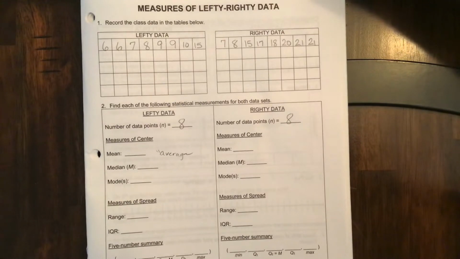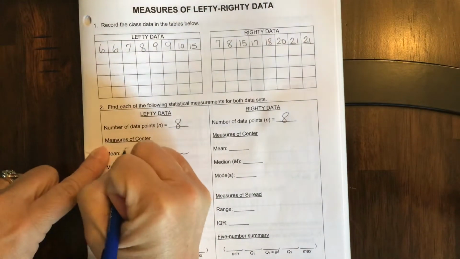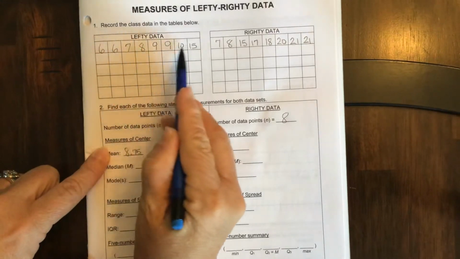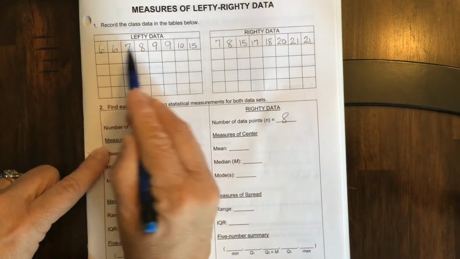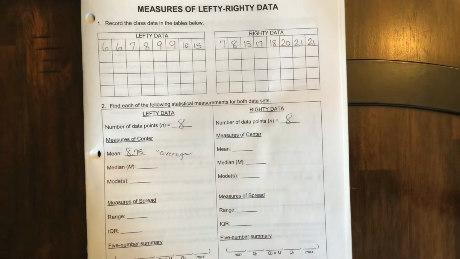And when you do that, your data is 8.75. So let me review that again. You're going to add all of these numbers up and divide by the total number of data points we have, which is 8. You divide by 8, and you would get 8.75.